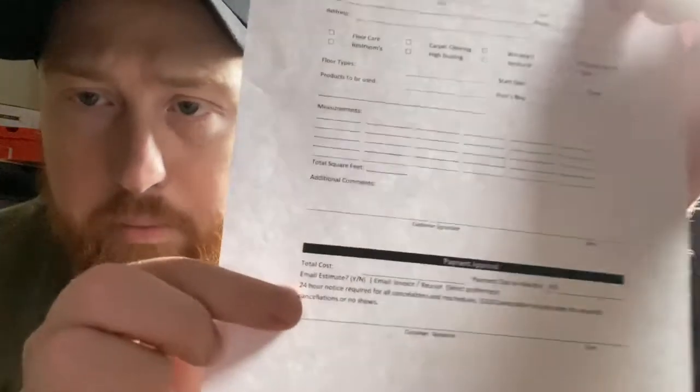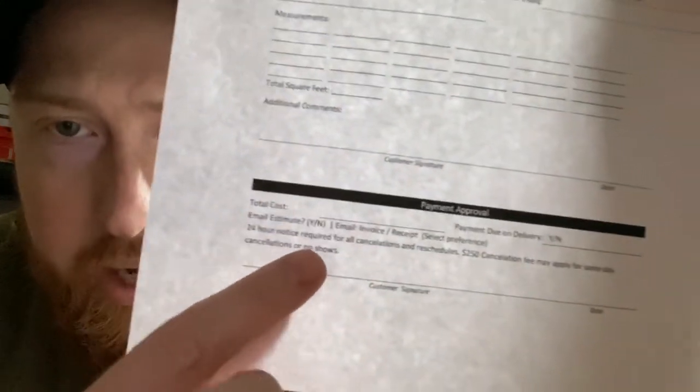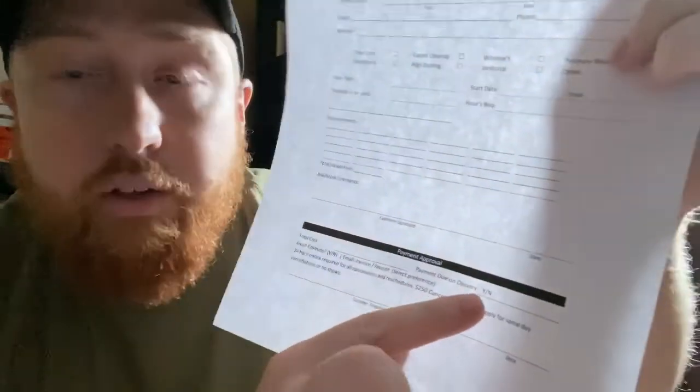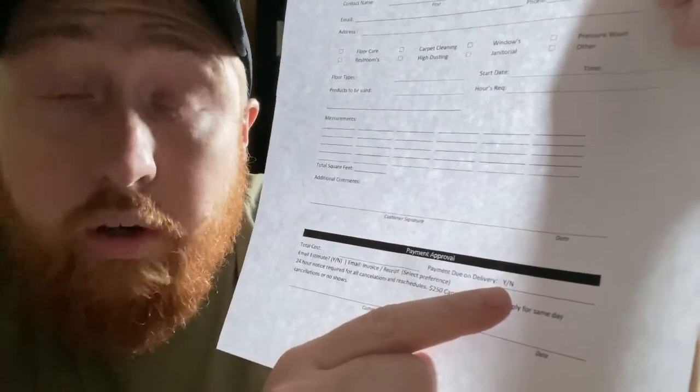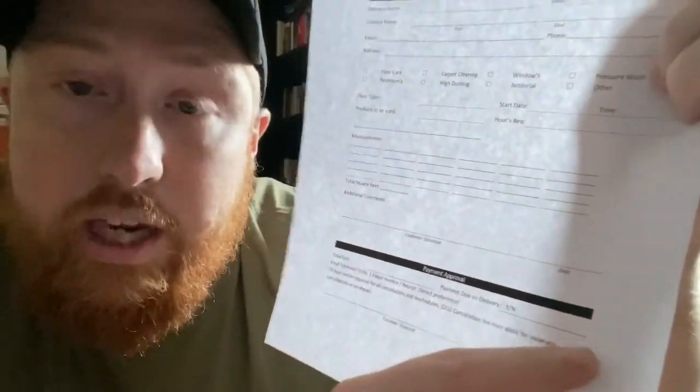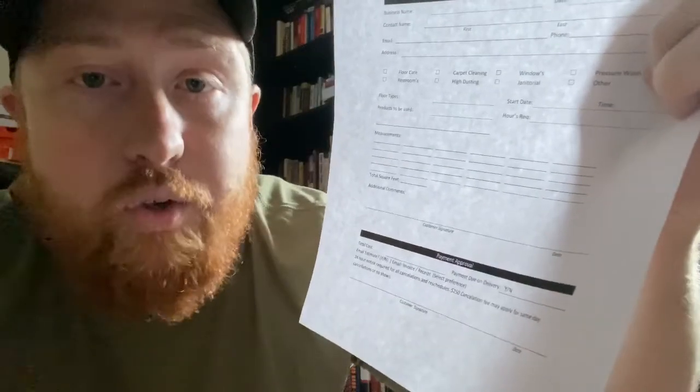Under here on the bottom, I've got the total cost. I'll write down the cost of the job. And then I'll ask them, can you pay me on delivery? And they're either going to say yes or no, and then I'll circle it. And then they can initial that right there. So that way there's no confusion. They're going to pay me on delivery because they signed it.